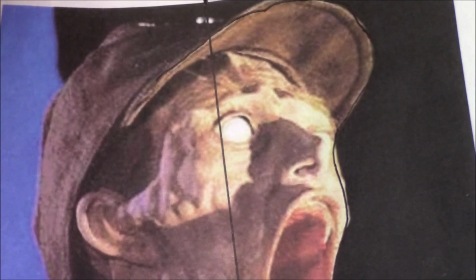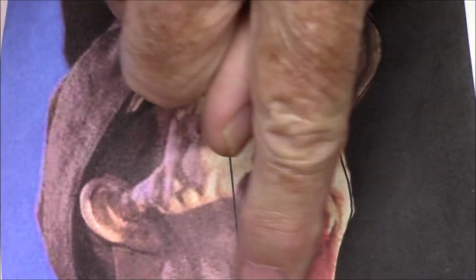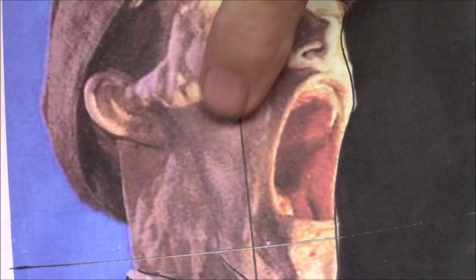So that's a pretty neat little trick you can use. That way I know, for example, this part of his face up in here, I know exactly where it goes on my page.